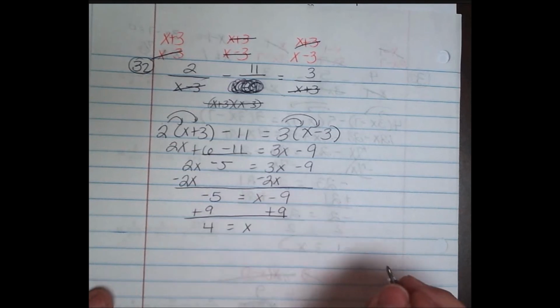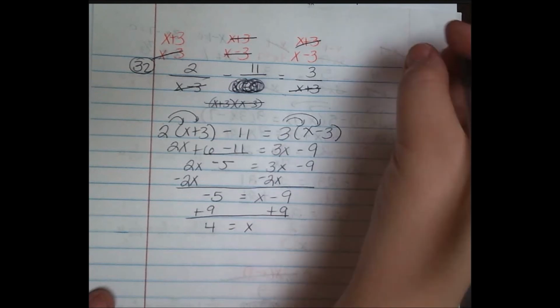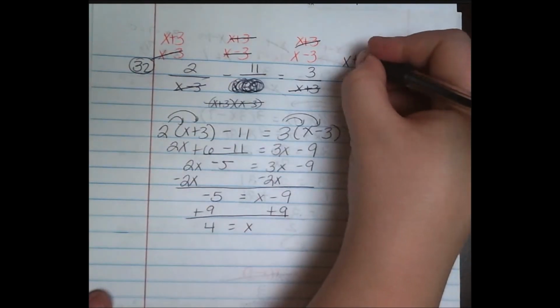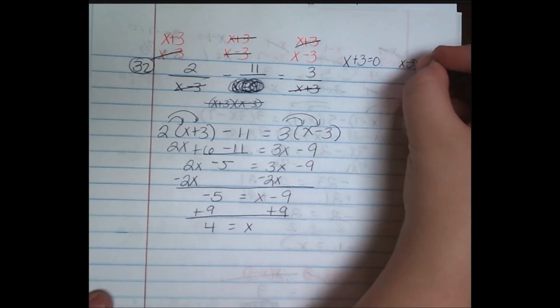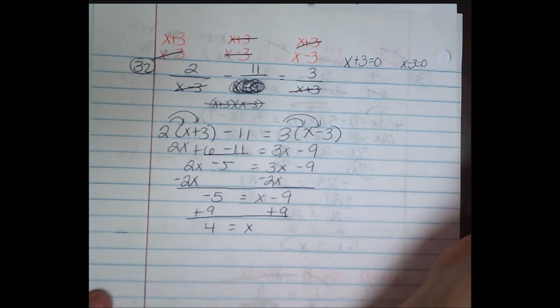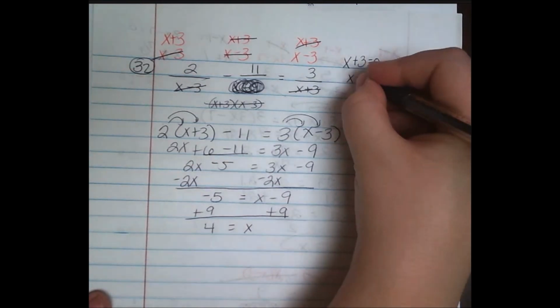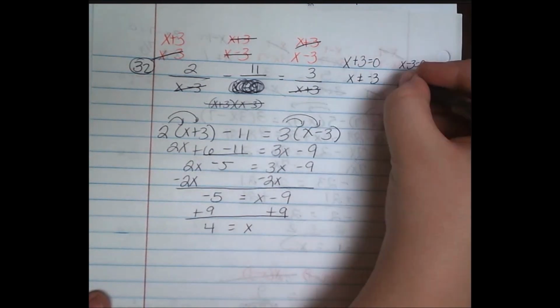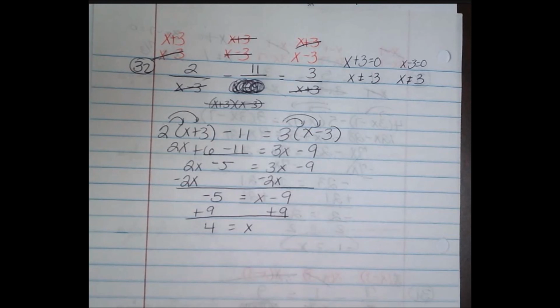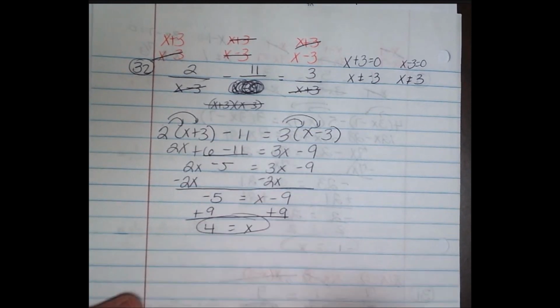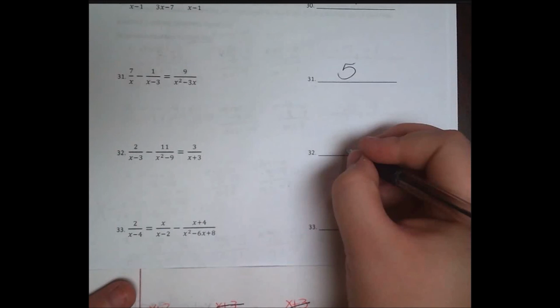So our excluded values, we had x plus 3 here, and we had an x minus 3 here. So if you set them both equal to 0 and solve, you'll get excluded values of negative 3 and a positive 3. Well, since we got a 4 for our answer, that means that that is a good value. So we're going to keep that for number 32. Okay? Now let's look at number 33.